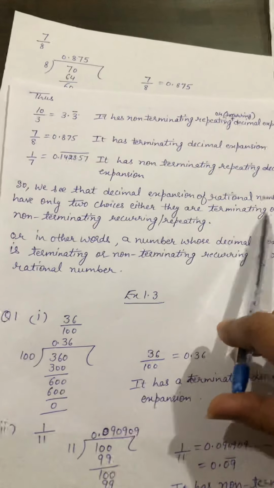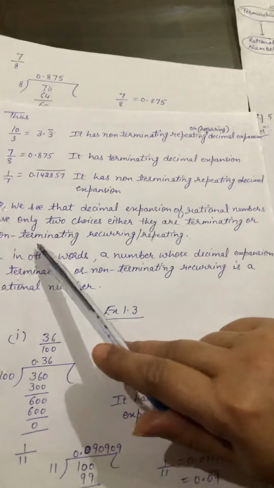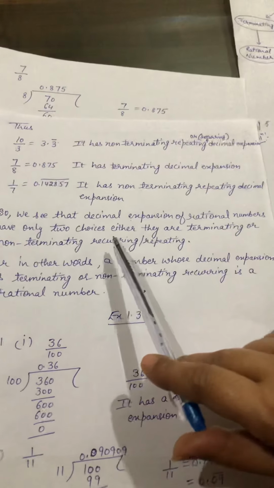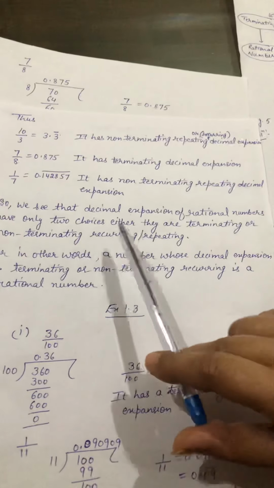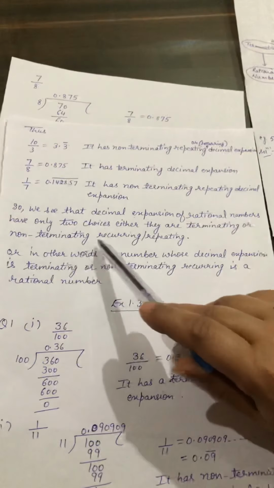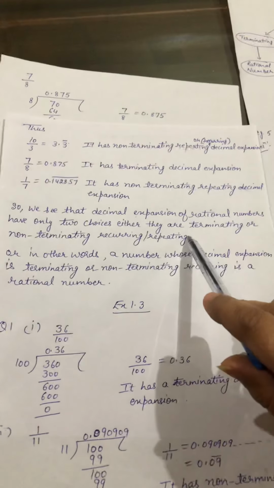If the remainder is 0, then they are terminating. If the remainder is not 0 but the remainder and the quotient are repeating again and again, then they come under non-terminating and recurring decimal expansions.